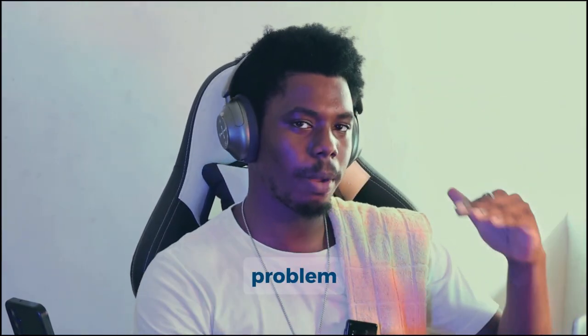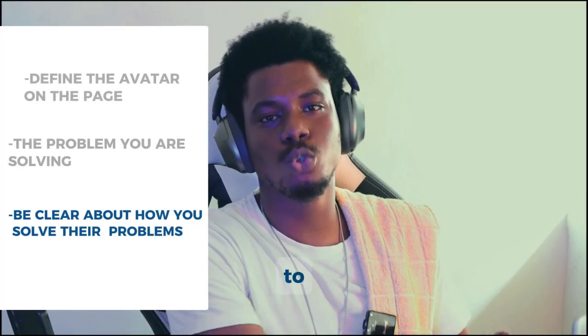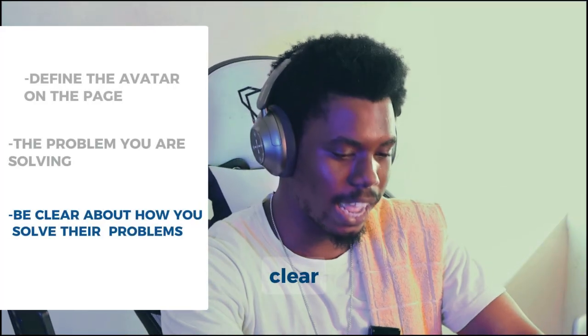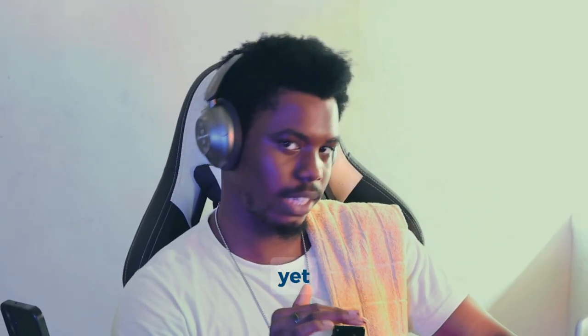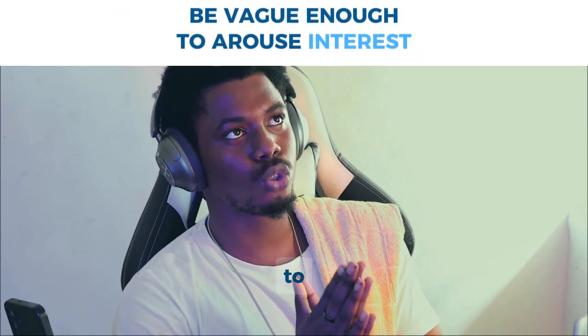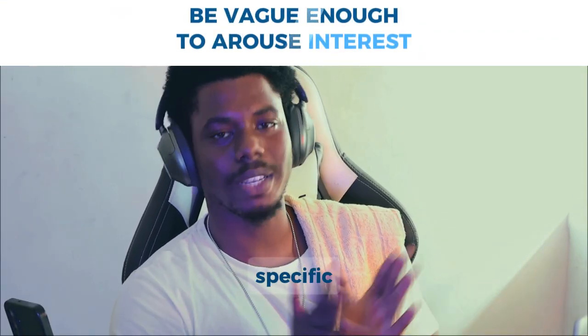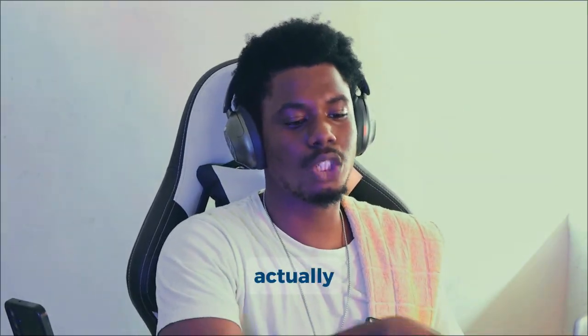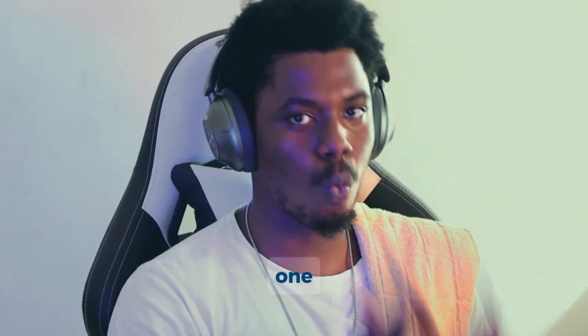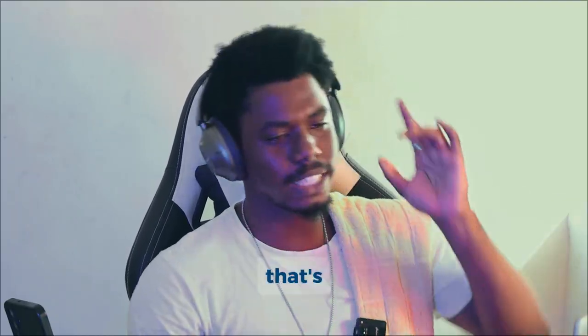The next problem you need to solve is be clear about how you solve their problems. You need to present a clear solution, however you solve it. This is where you actually highlight your offer, where you highlight what you do for them. Now don't get into details yet, but you just want to be vague enough to arouse their interest, but still be very specific and probably only highlight one thing, even if you may do like 3, 4, 5 things to actually solve their problem. You want to get very specific on one thing, right? Most likely, if your page is a lead magnet, your lead magnet is just one thing, and then you want to focus on that one thing inside the page. That's it. Just be clear about your solution.